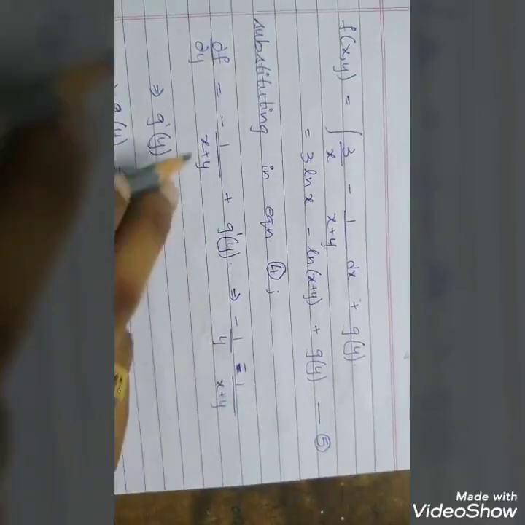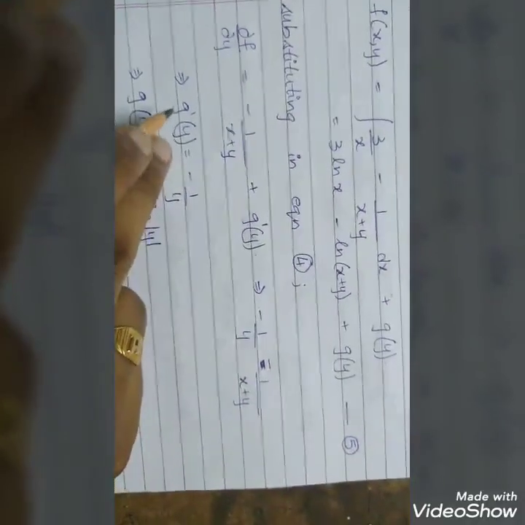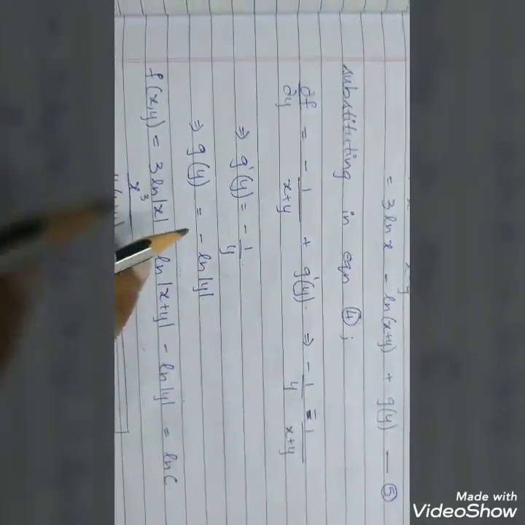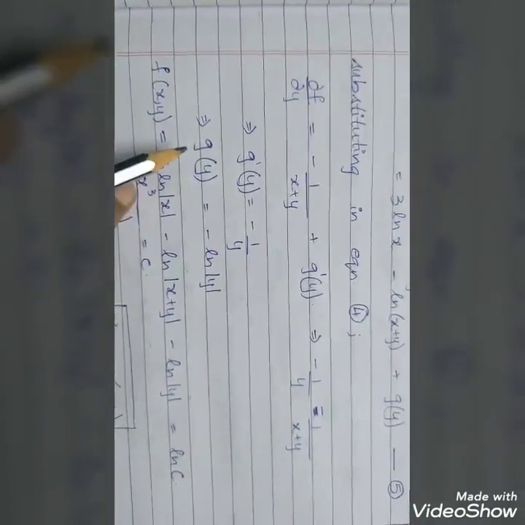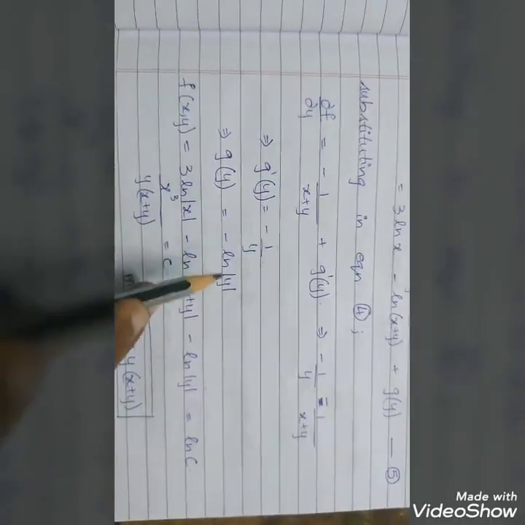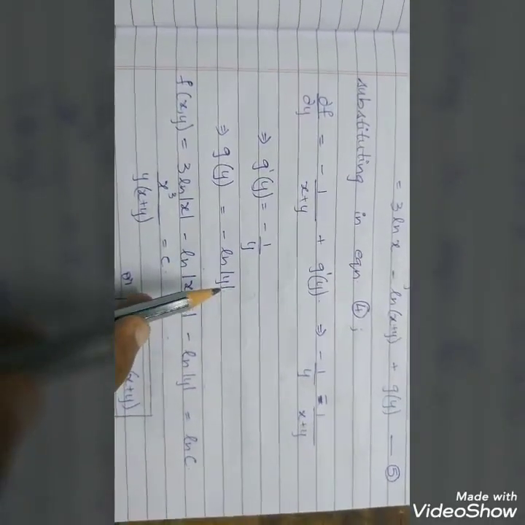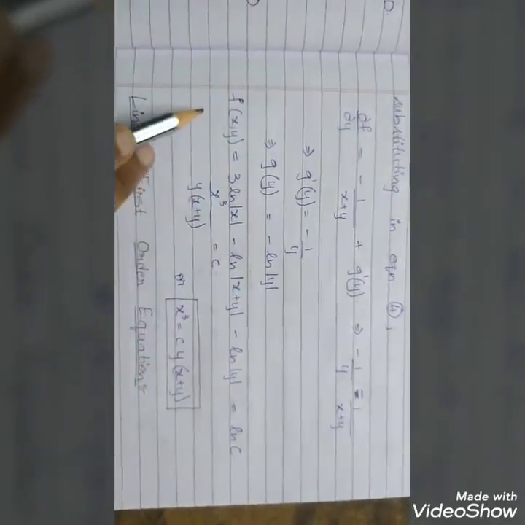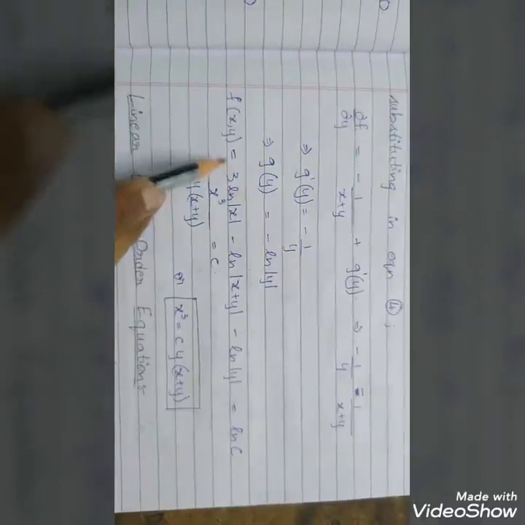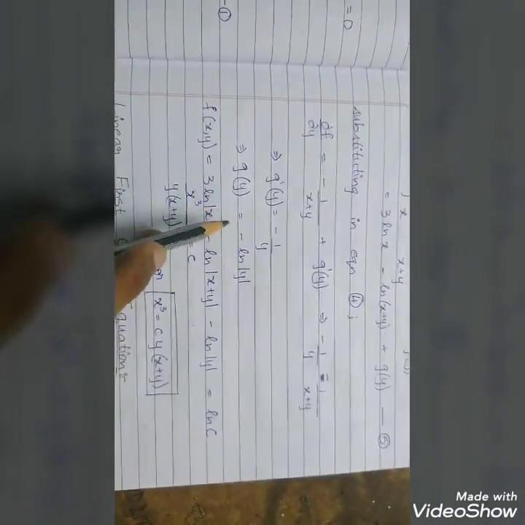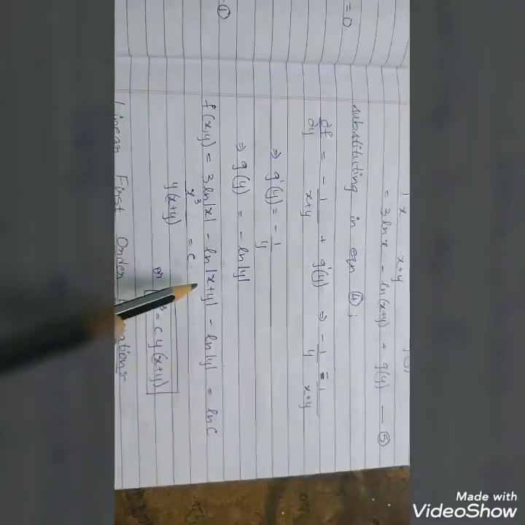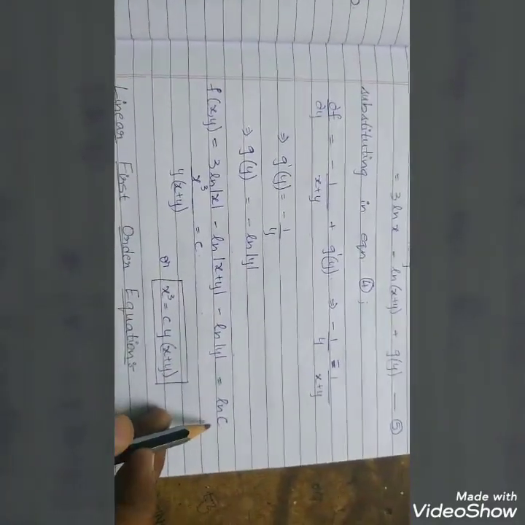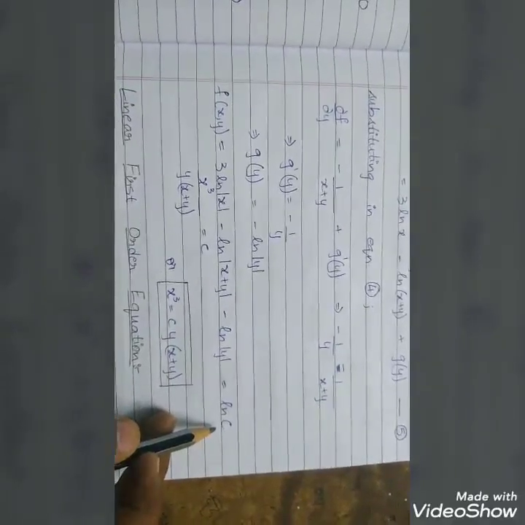Now if both the x plus y remain the same, and hence g dash y is nothing but 1 by minus 1 by y. Now after integrating this, we'll be getting g of y as minus ln mod y, because we don't know y is positive or negative, so we'll be taking it as mod y. Hence the equation f of xy becomes 3 ln x minus ln x plus y minus ln mod y. This is equal to ln c because c is the integration constant.